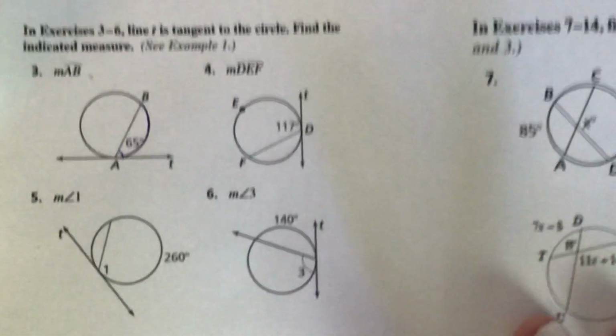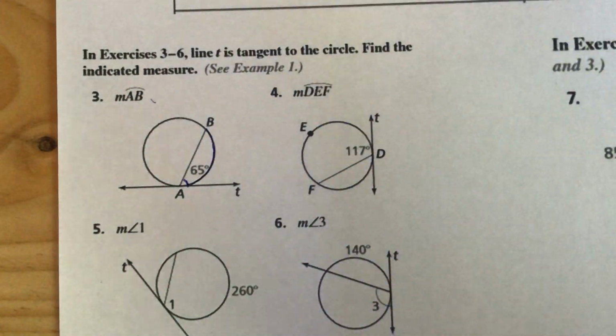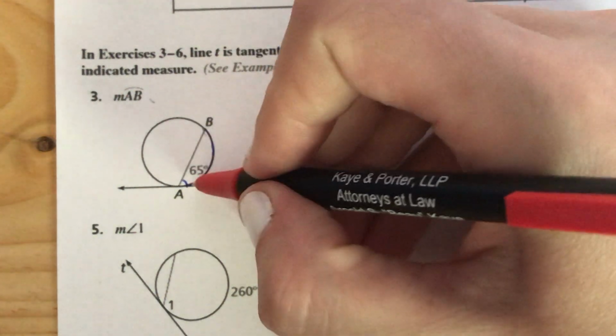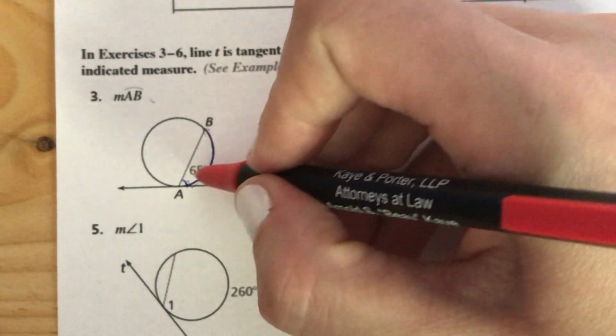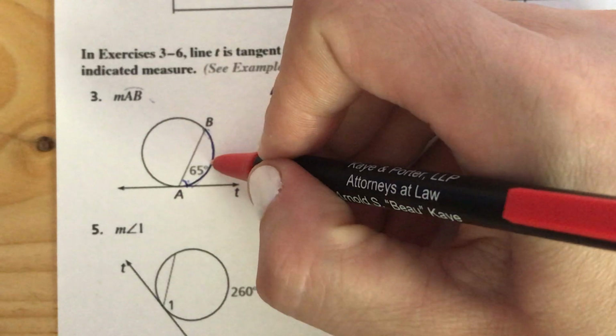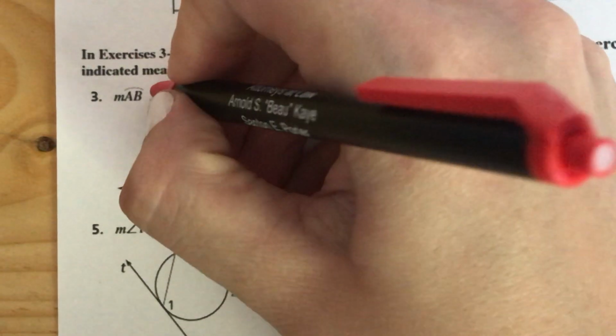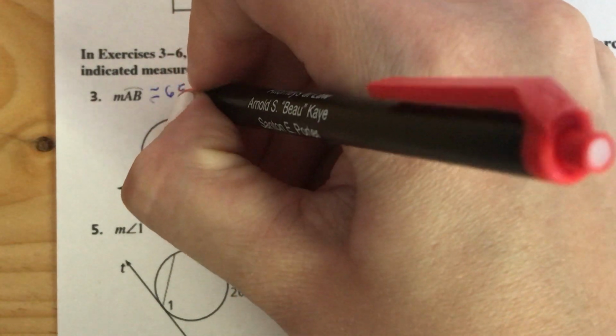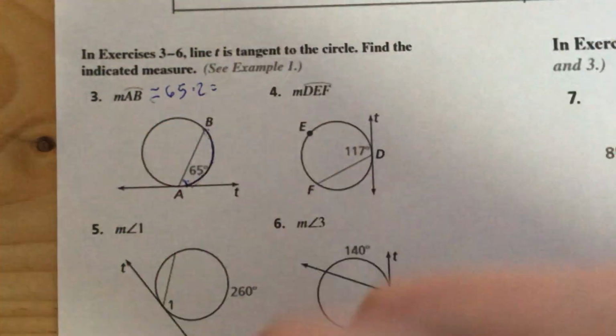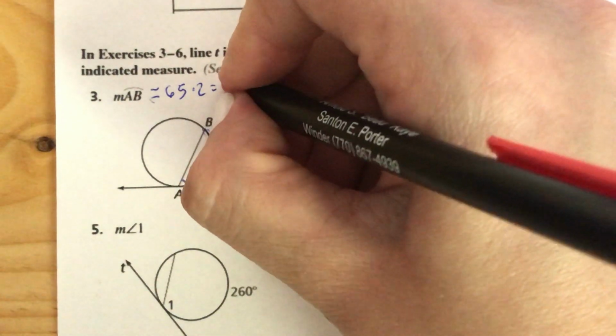So let's go down here. We know this angle, and now we're trying to figure out the arc. If this is 1/2 of this arc, to find the arc I just need to double 65. To double 65, we multiply by 2. So 65 times 2 is 130.